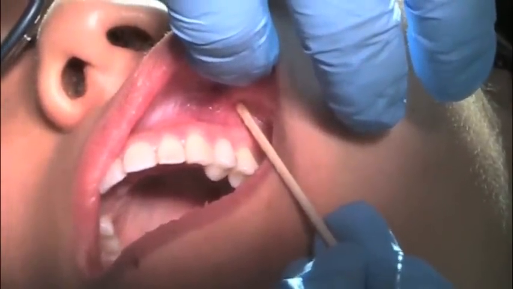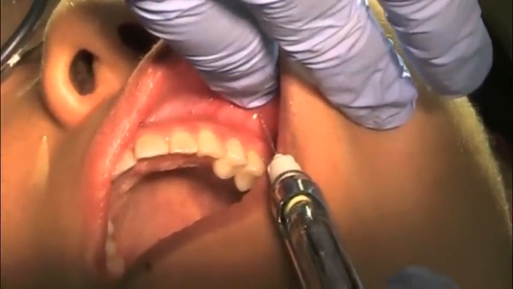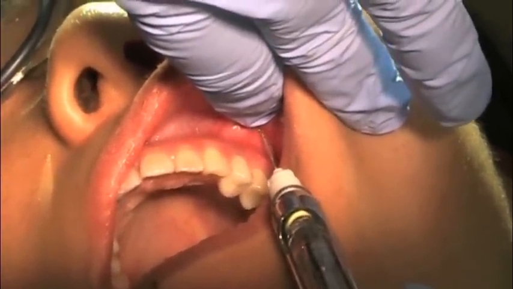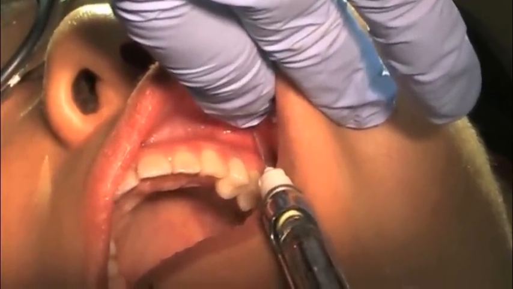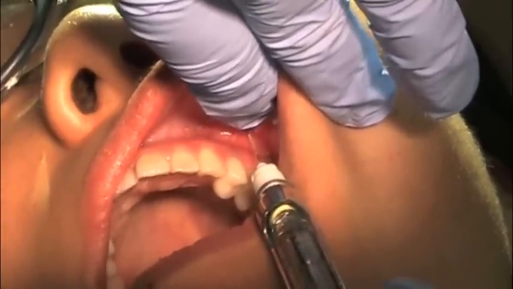Position the needle at the mucobuccal fold above the maxillary second premolar. Keep the needle parallel to the long axis of the tooth. Insertion is just a few millimeters.